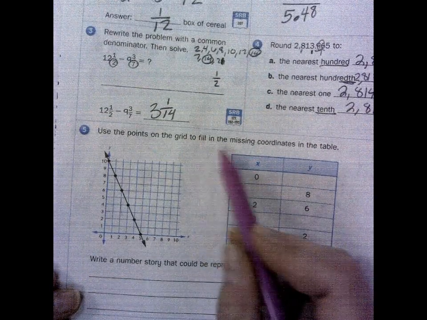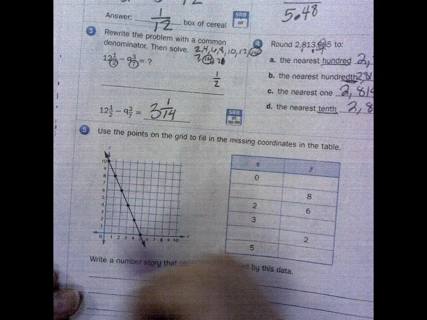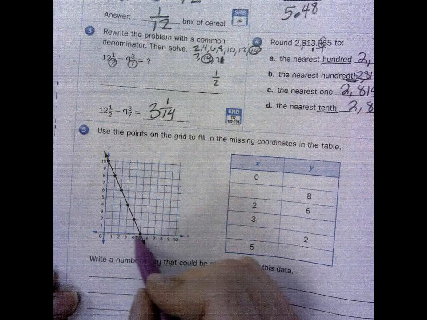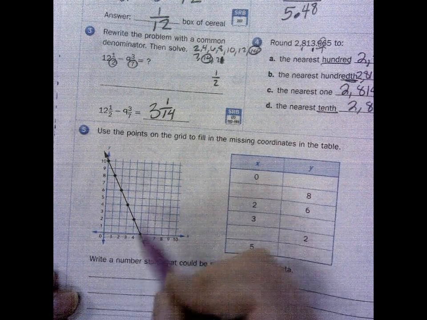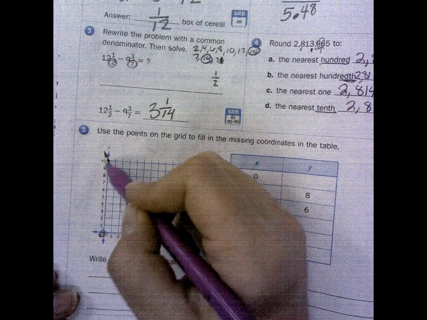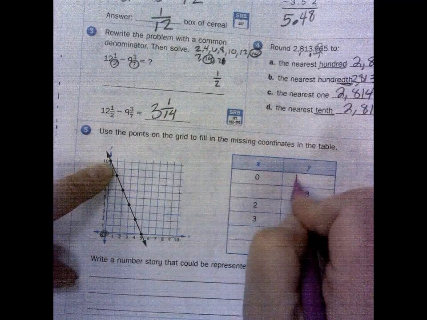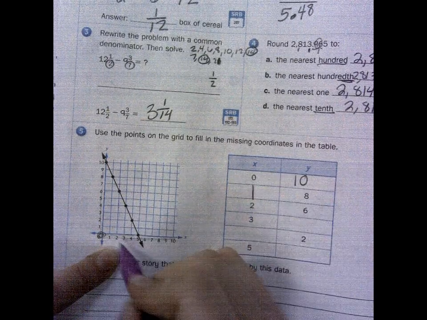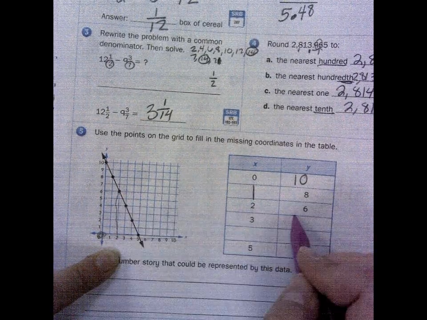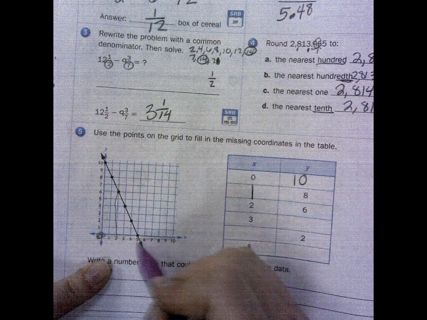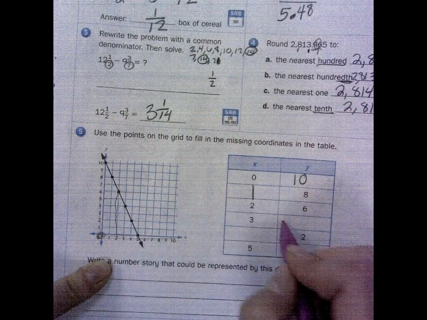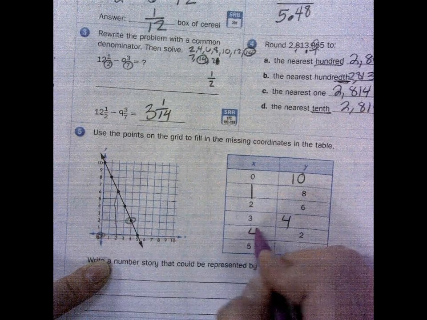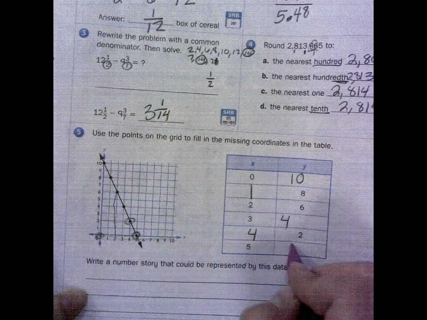Use the points on the grid to fill in the missing coordinates on the table. X is 0. So here is my 0 on the X. I wonder where that could be. If I go this way, that's X, but my 0 is right here, so I have to go up. My X is 0, my Y is 10. My Y is 8, so my X is 1. My X is 2, what's my Y? 6, good job, I'm just double checking. 3 is on my X, up to 4. 2 on the Y, down to 4. 5 on the X, 0 on the Y.